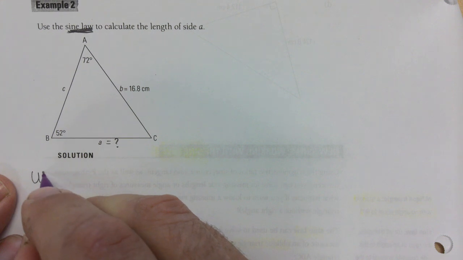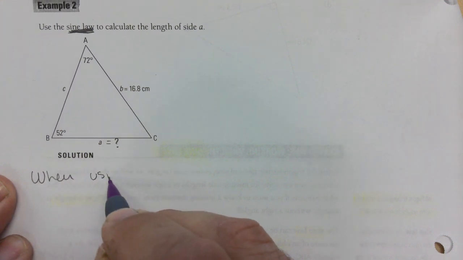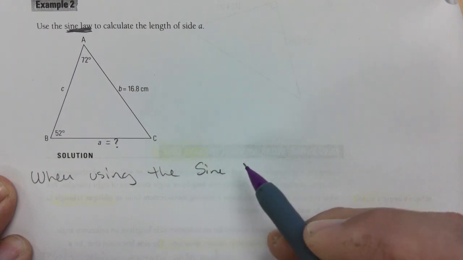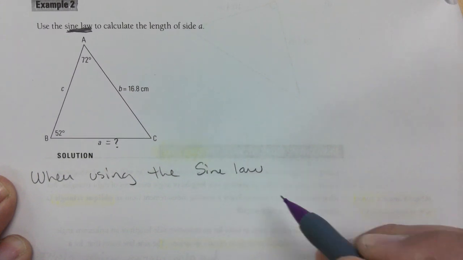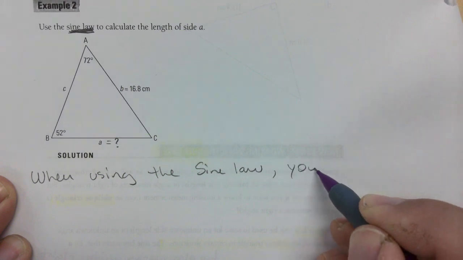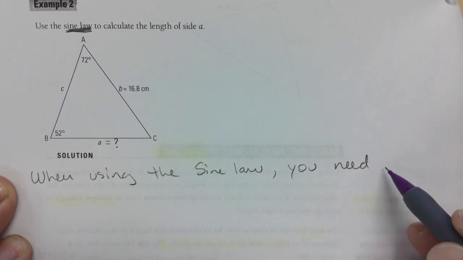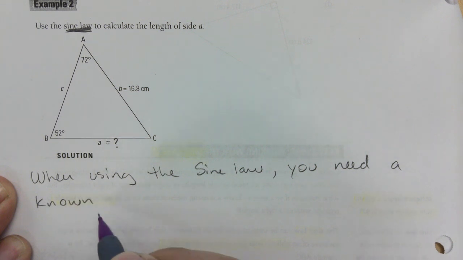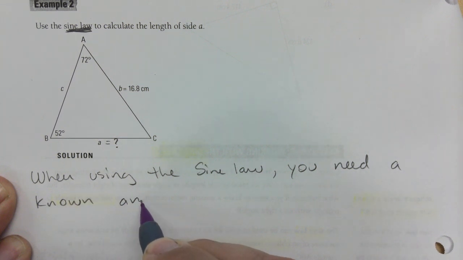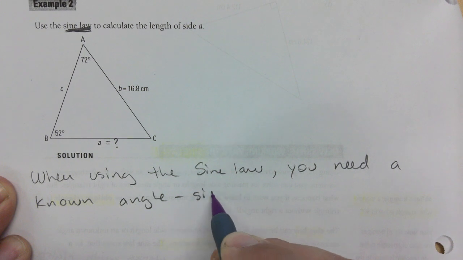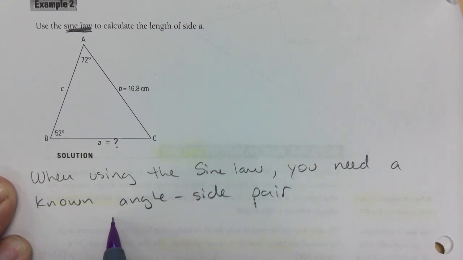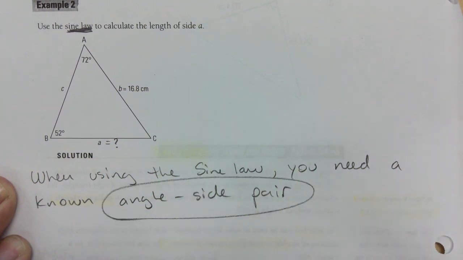And I want you to remember this. Using the sine law, you need a known angle side pair, and you will know what I'm talking about in a bit.